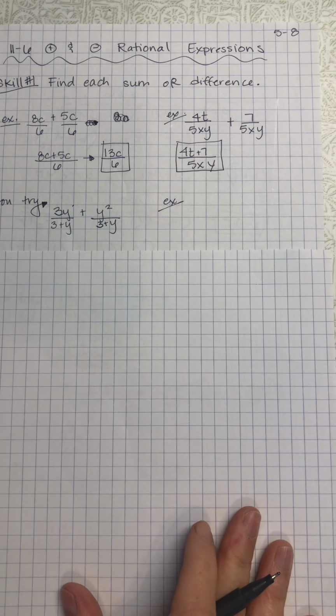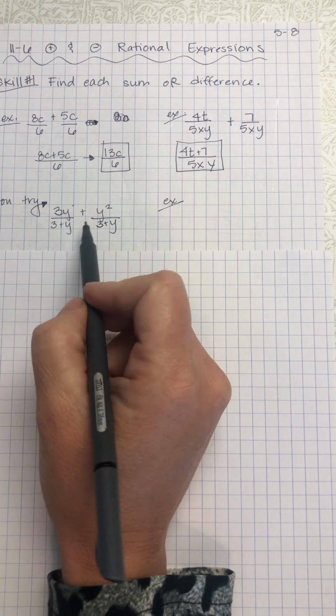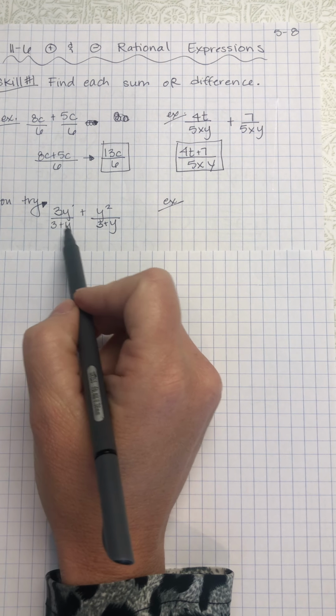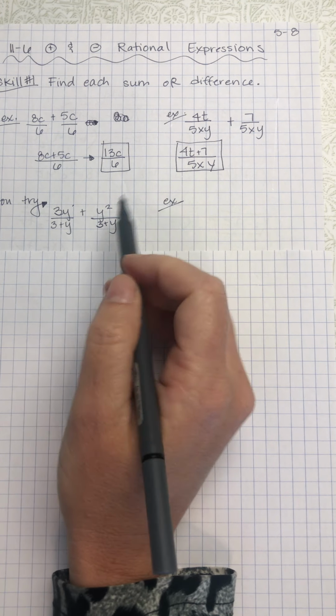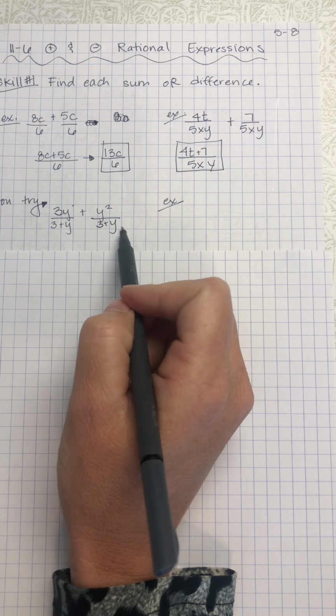You guys ready to try one? Here's yours. 3y over 3 plus y, plus y squared over 3 plus y.